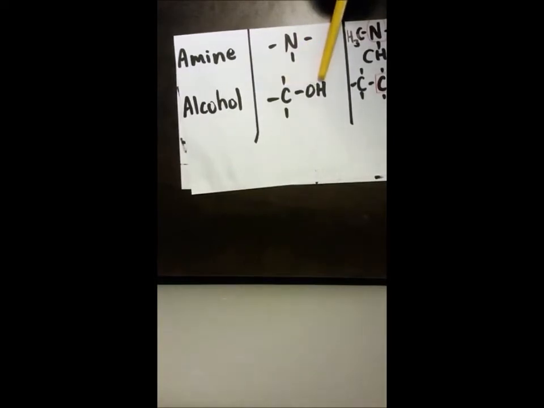Now the fifth functional group is alcohol. It's carbon, and at the end, a bond with OH, which is oxygen and hydrogen.